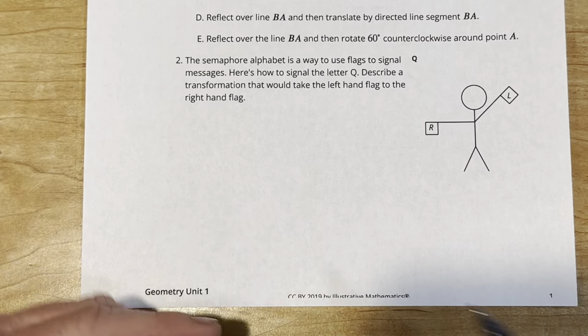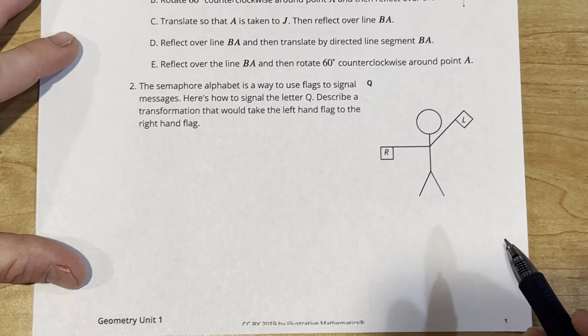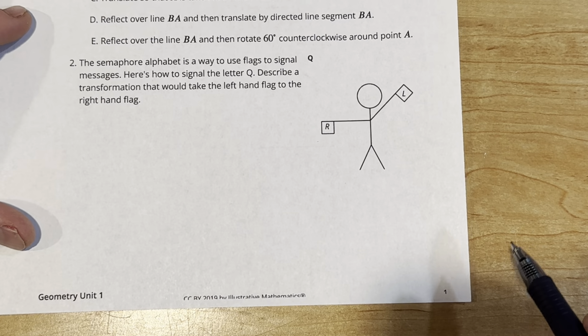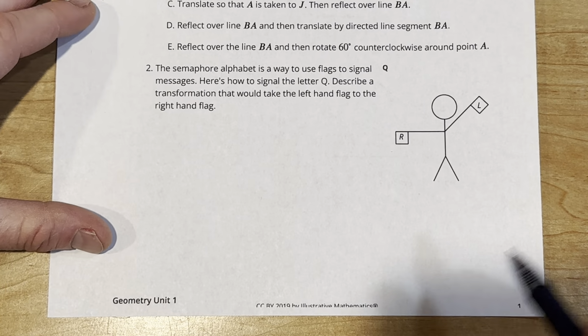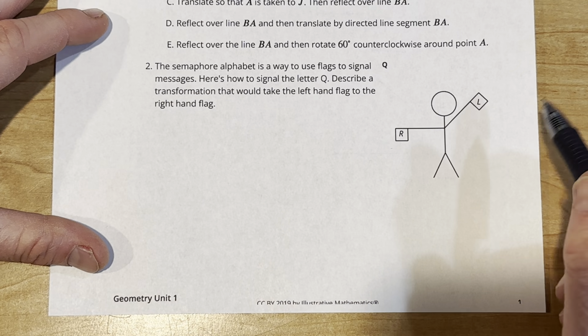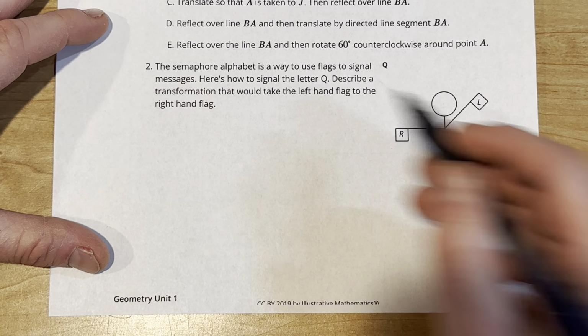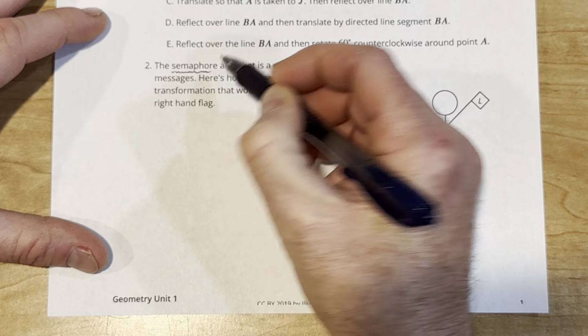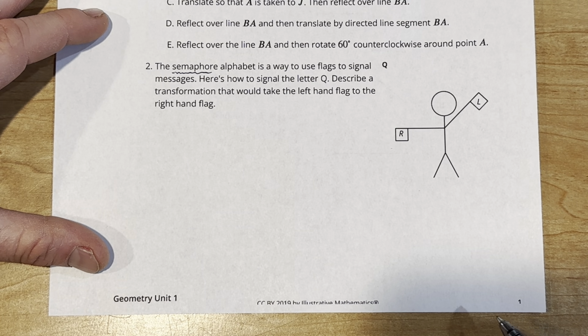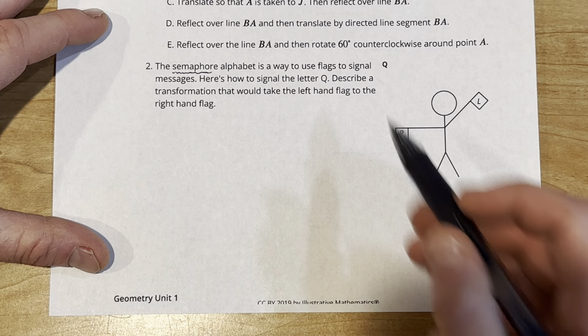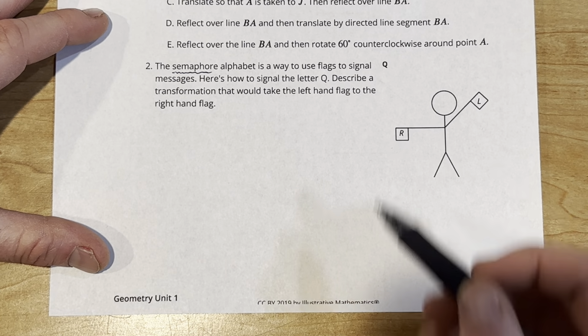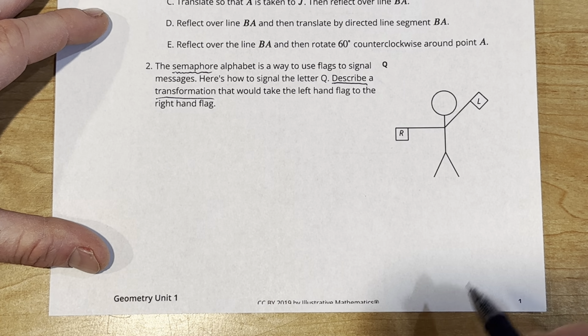All right. Number 2, the semaphore alphabet. You may never see that ever again. We'll see. It is a way to use flags to signal messages. Cool. Semaphore alphabet. Here's how to signal the letter Q. Describe a transformation. So that's your action. Describe a transformation that would take the left-hand flag to the right-hand flag.